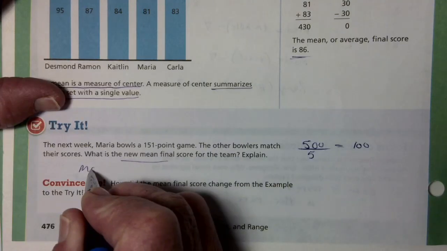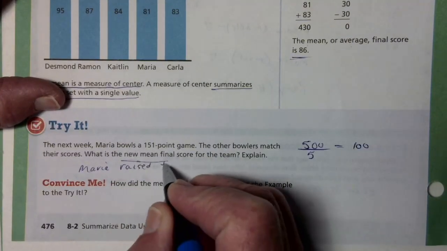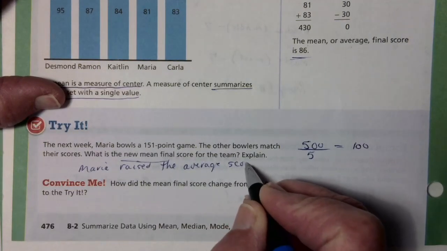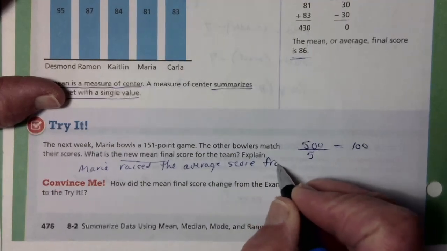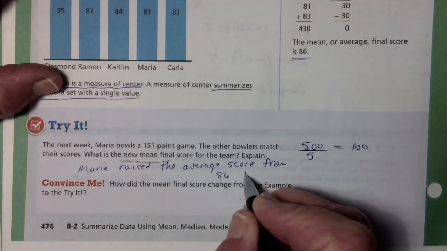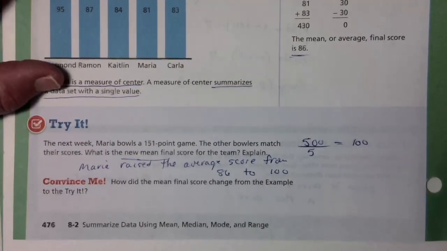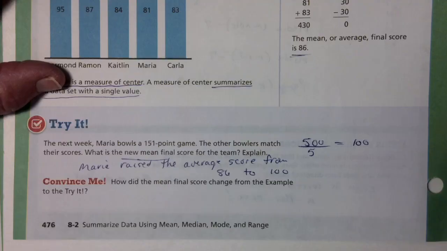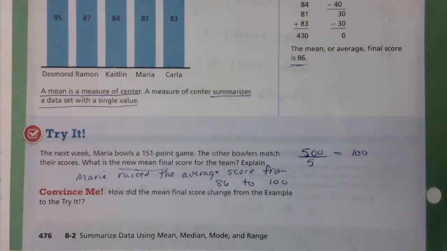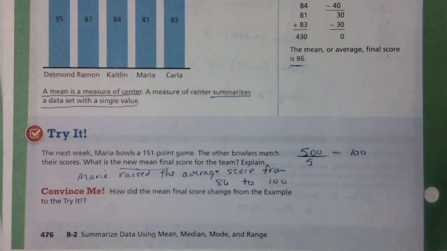Maria raised the average score from, what was it before? 86? From 86 to 100. She pulled it all up. And we already answered the convince me also. So just one person scoring a really high game pulled the average way up.